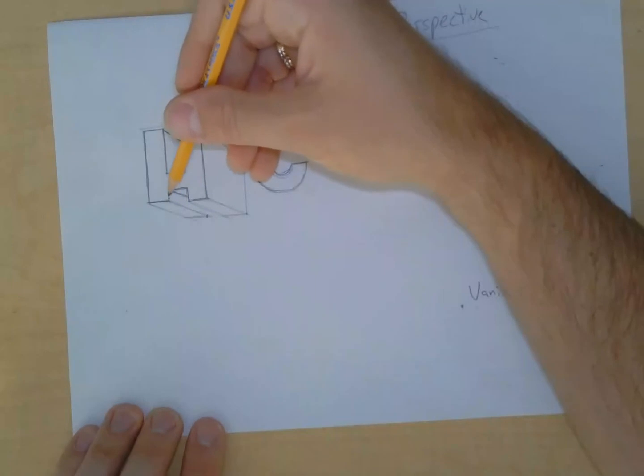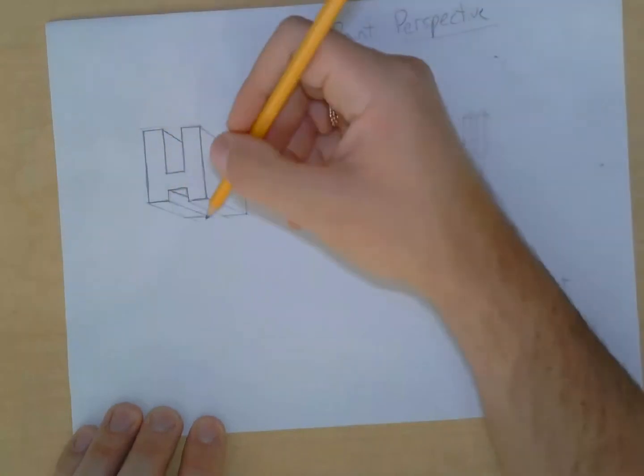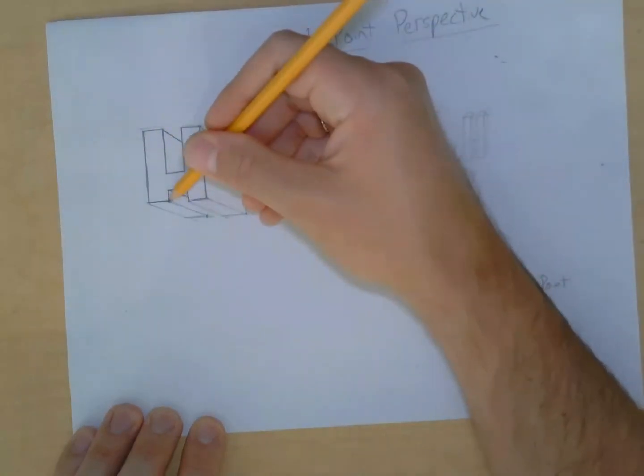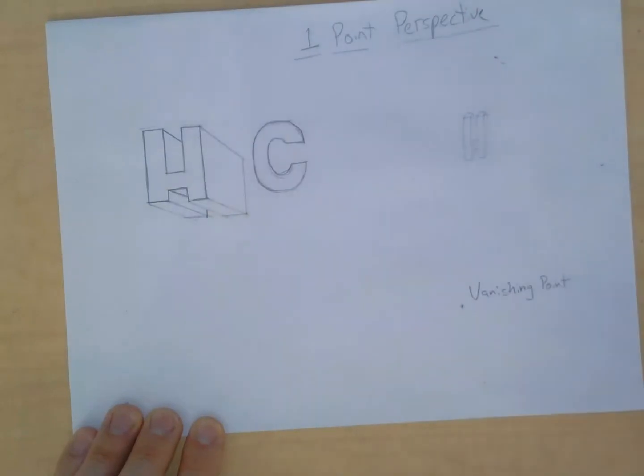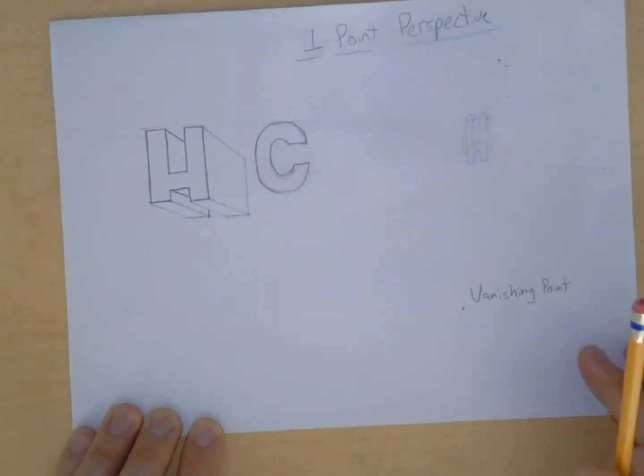There's a vertical line, right? So from this corner, if I follow that back in this corner, there's a vertical line. So right there, just a little vertical line. Okay? And that's my H. Okay, I have that all done.